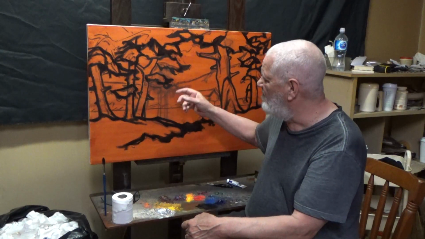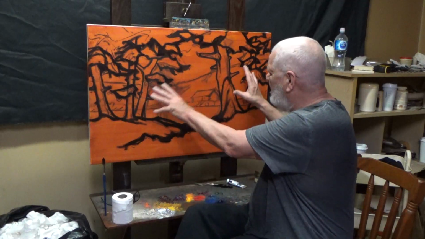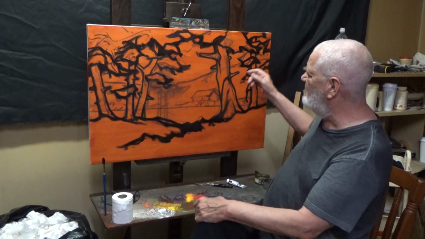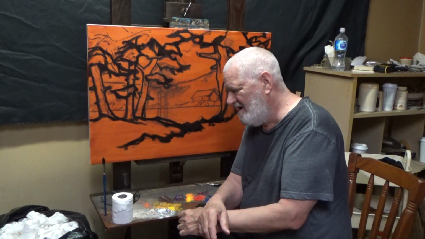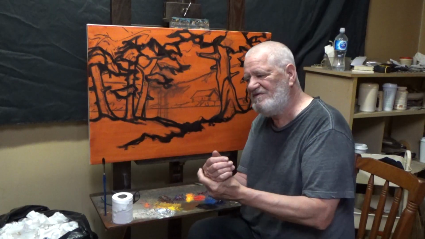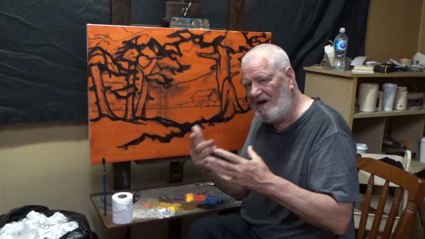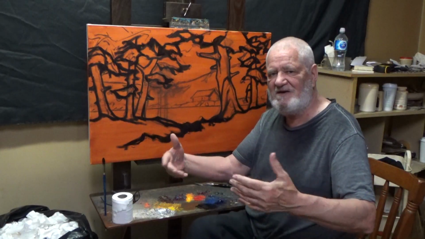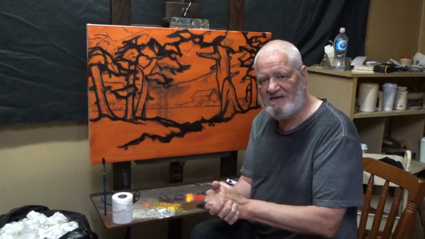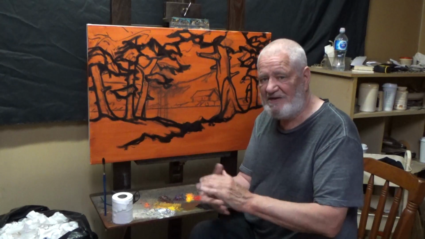Next, I'm going to put in some general colors. Once my lines are in shape, once essentially my drawing is there, I'm going to fill in certain spaces with different colors that will lean more towards the final colors of the final painting.